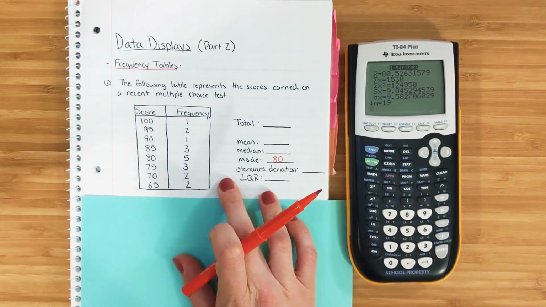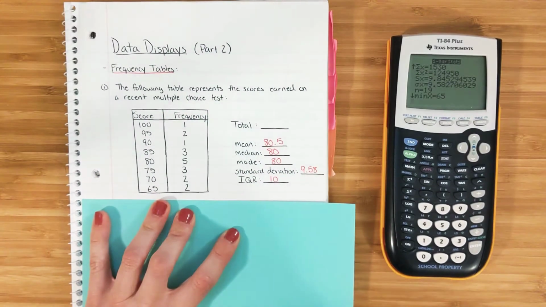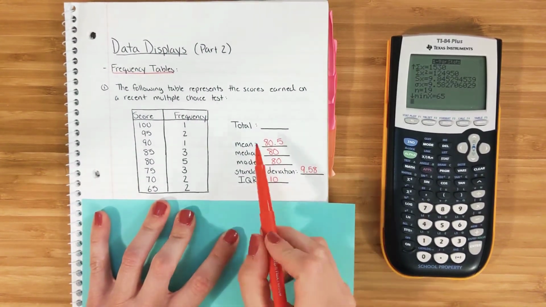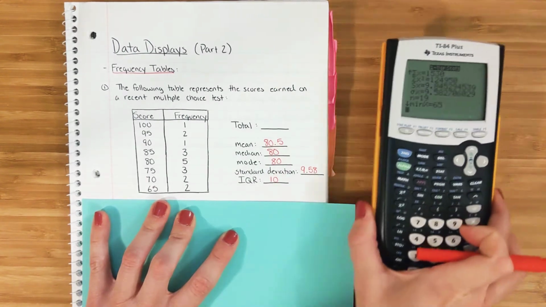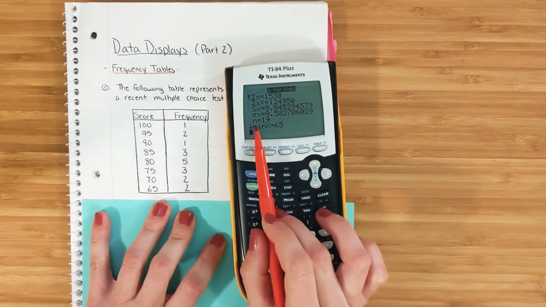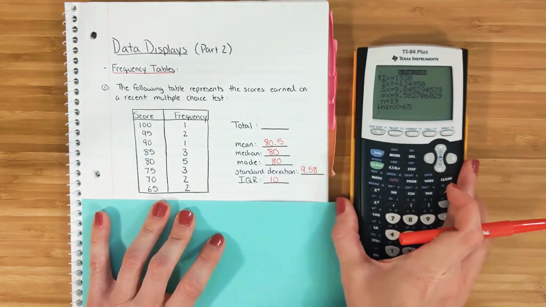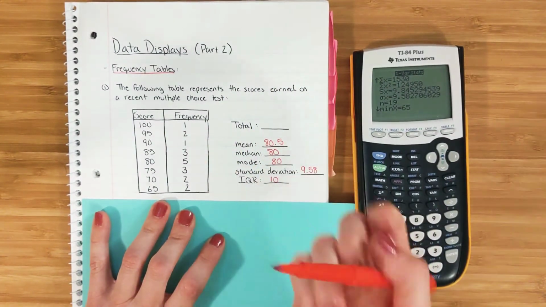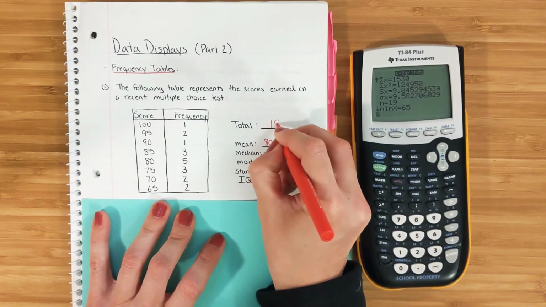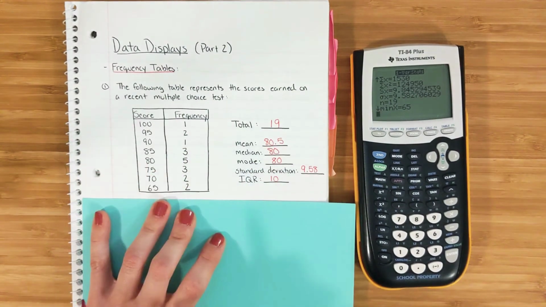You should do the same with your calculator. All right, now the only one I left blank here was the total. We haven't looked at that value on the calculator yet. It is the letter N for number of values, but you could also find that total by simply adding up all the frequencies, and you would get that there were 19 scores recorded in this data set.